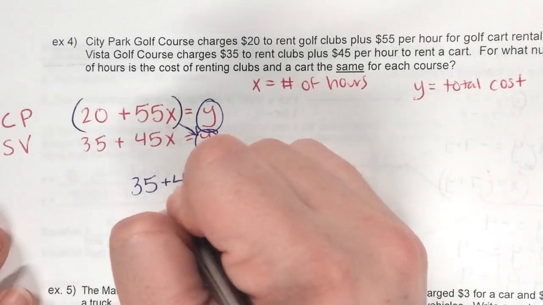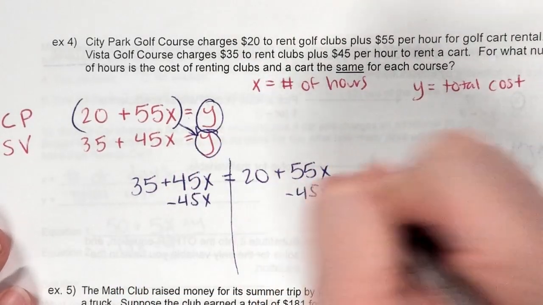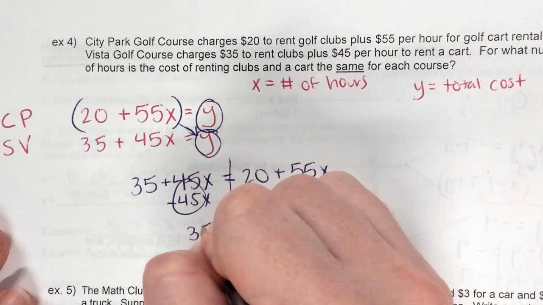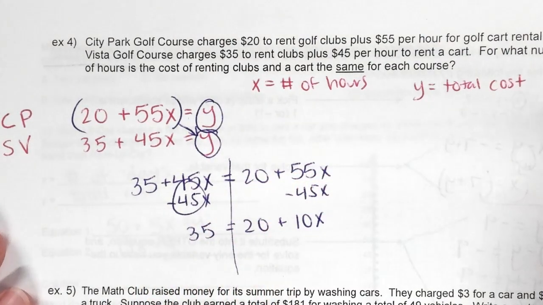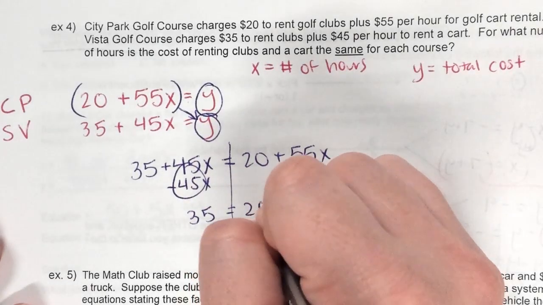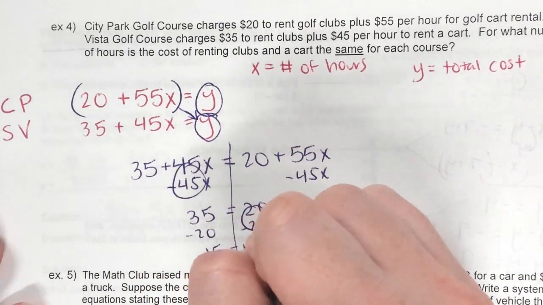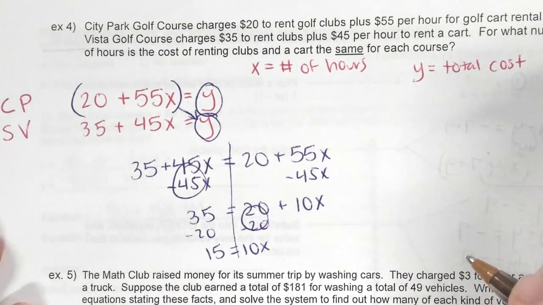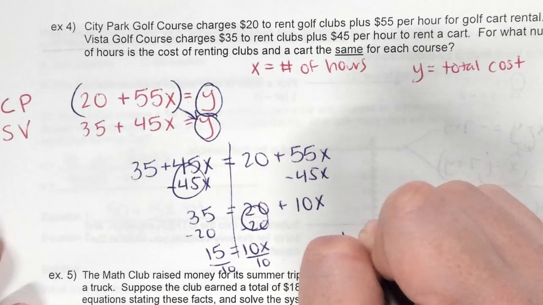Yeah, I always move my smallest variable first. Technically, you can move anything, but this just keeps it organized. And I get 35 equals 20 plus, that gives me 10x. Now what? Minus 20 on both sides. And that gives me 15 equals 10x. Last step. Divide both sides by 10. And I get x equals 1.5.